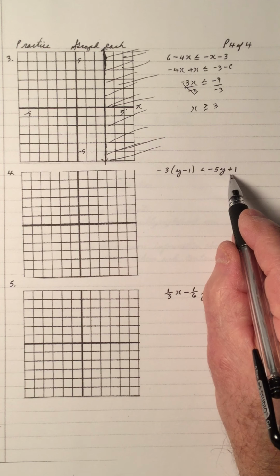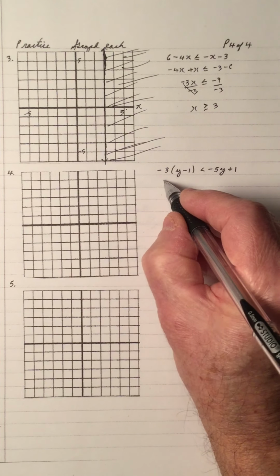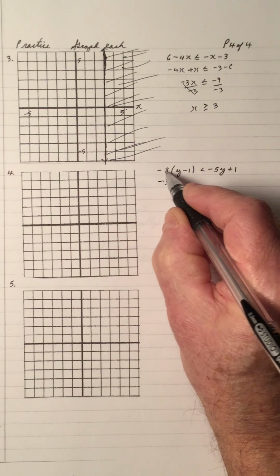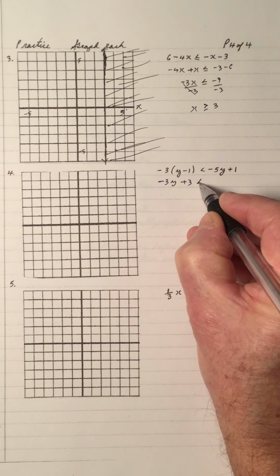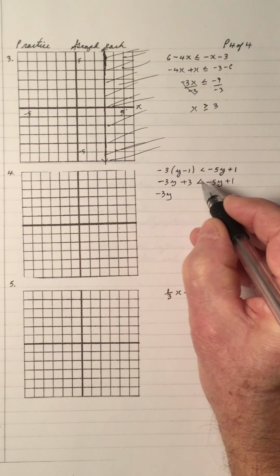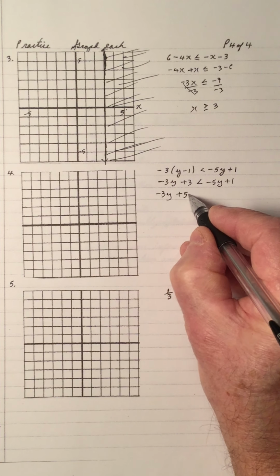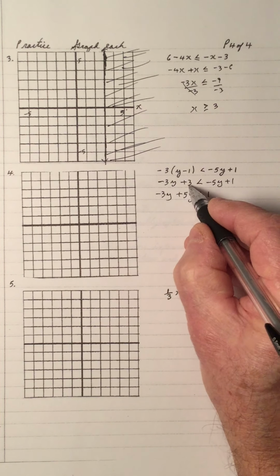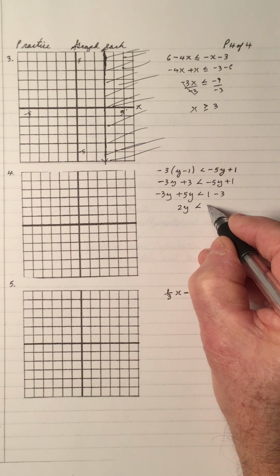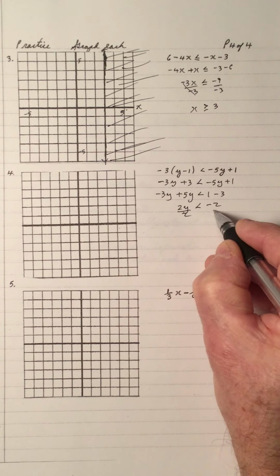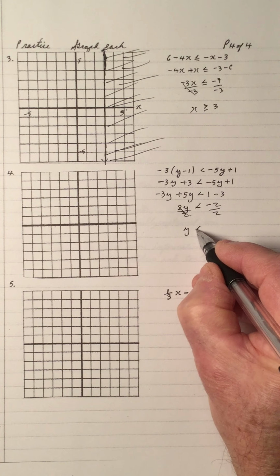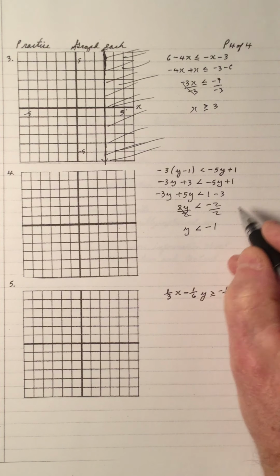Solve for y. We only have one variable, y, so that means we have to remove the brackets first. Negative 3 times y is negative 3y, negative 3 times negative 1 is 3, less than negative 5y plus 1. The y will go to the left and the 3 will go to the right, change the signs. 2y is less than negative 2, divided by 2, and that cancels the y. Notice I divided by 2, so the sign doesn't change. Negative 1.